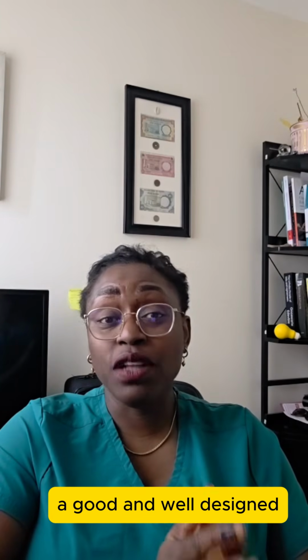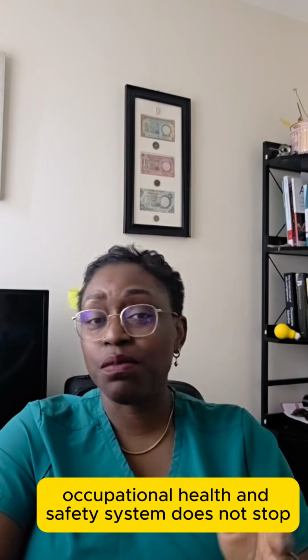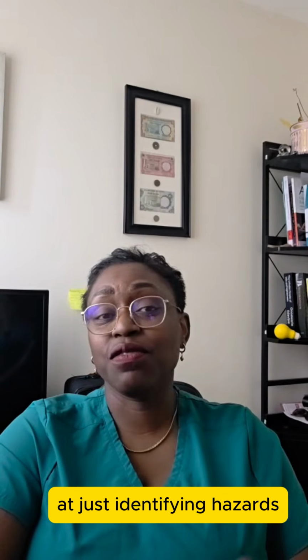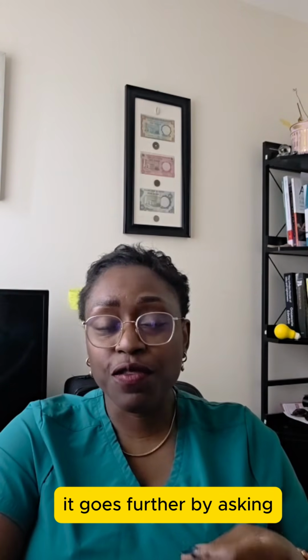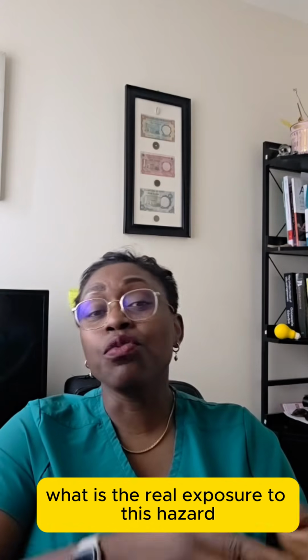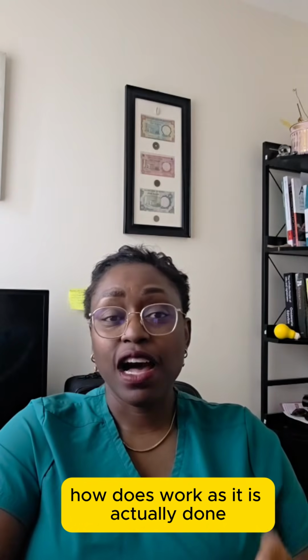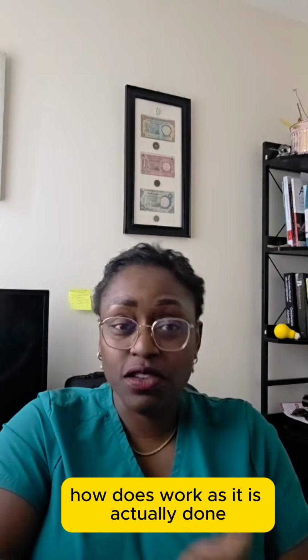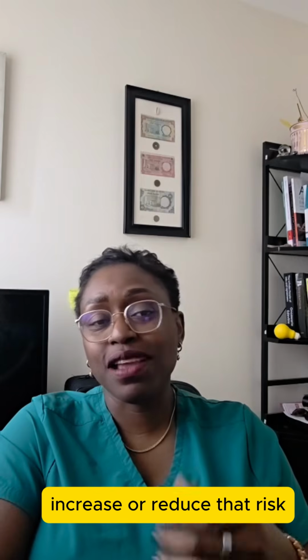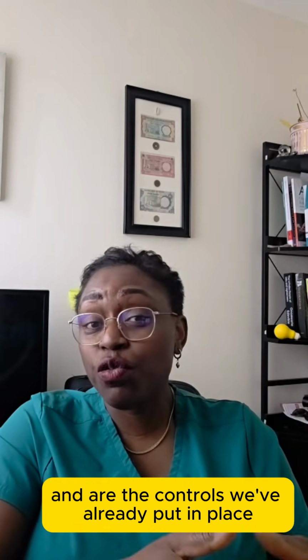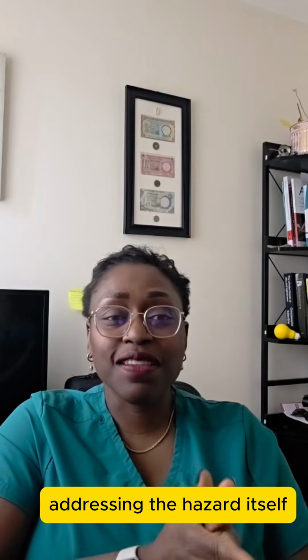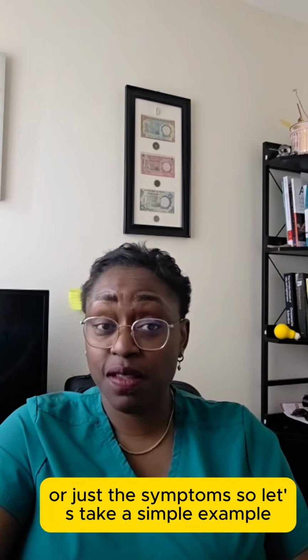A good and well designed occupational health and safety system does not stop at just identifying hazards. It goes further by asking, what is the real exposure to this hazard? Under what conditions does it become high risk? How does work, as it is actually done, increase or reduce that risk? And are the controls we've already put in place addressing the hazard itself or just the symptoms?